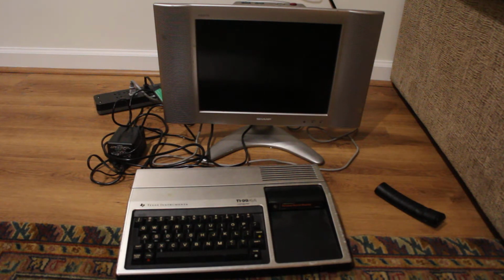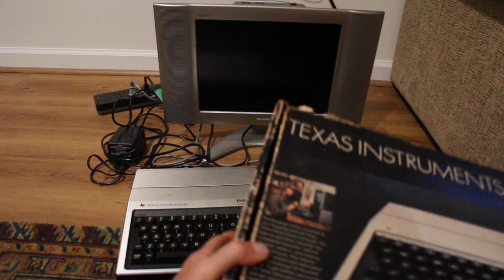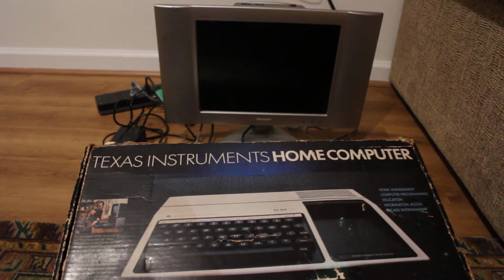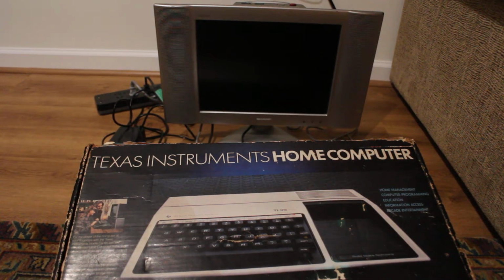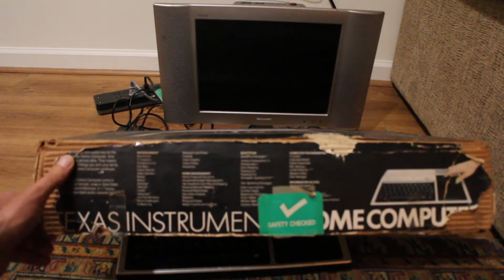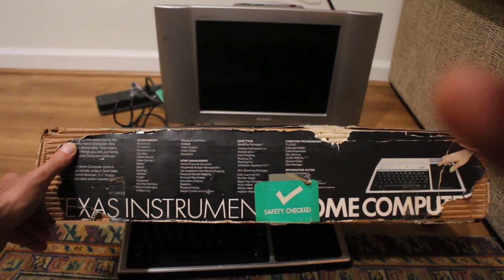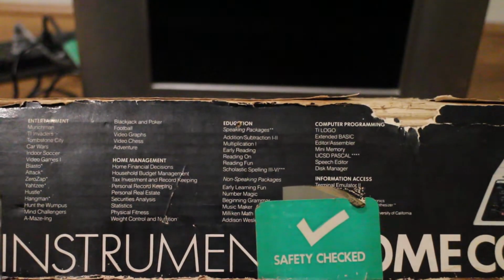I got this with quite a few accessories, even the box that I'll point out here, with an 80s family doing stuff with it up on the left. And if you look on the bottom, it lists some of the cartridges that were available for the 99 4A at the time.